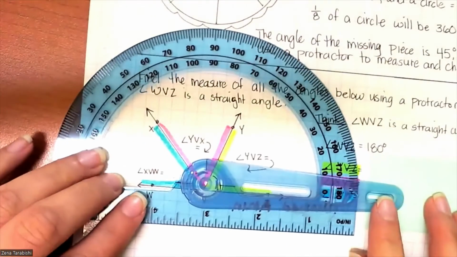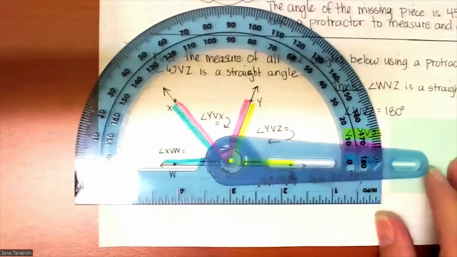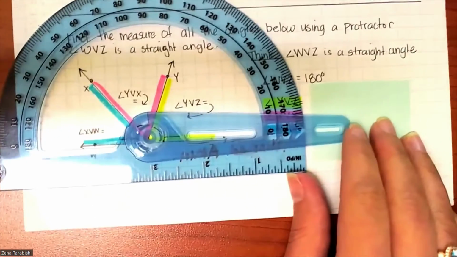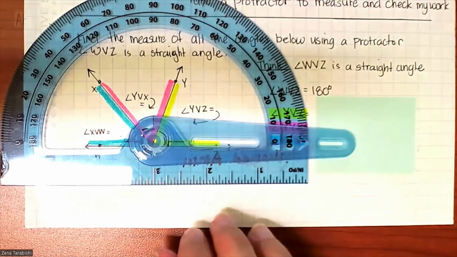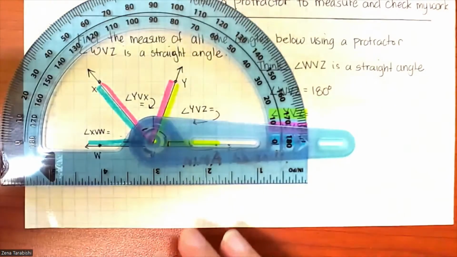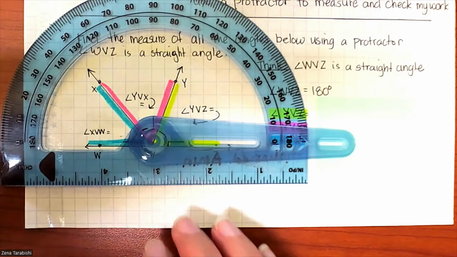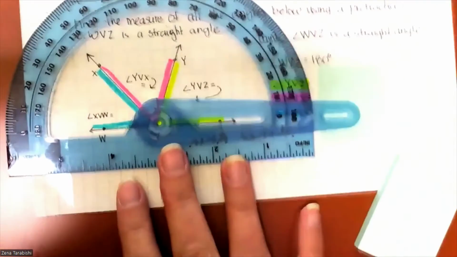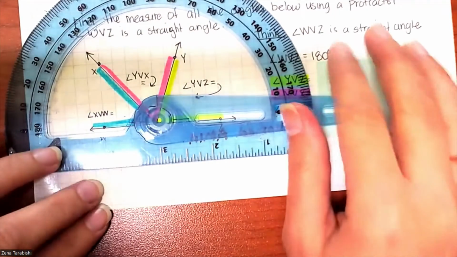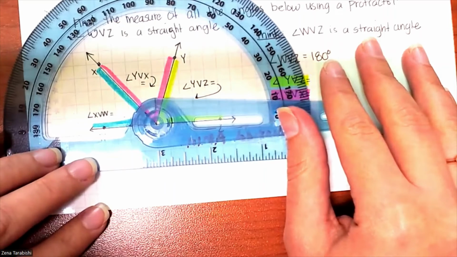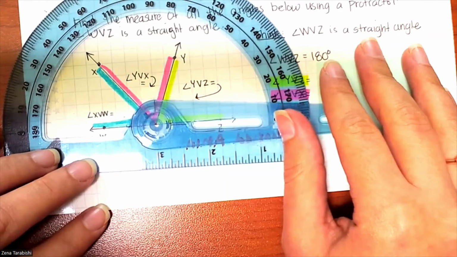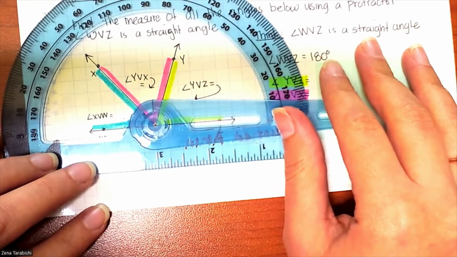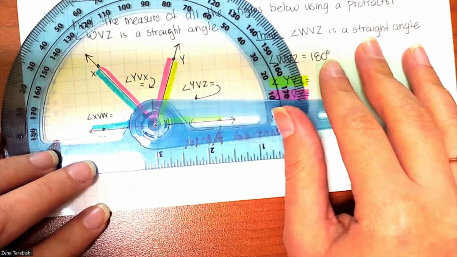Let me try and move this out of the light a little bit for you guys so you can see clearly. Okay. All right, so we see that we're going to line it up with the dot. We line up our vertex inside that circle in the protractor, and then we're going to line up the lines with our lines on the protractor.